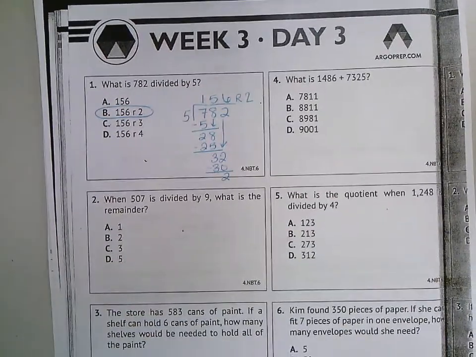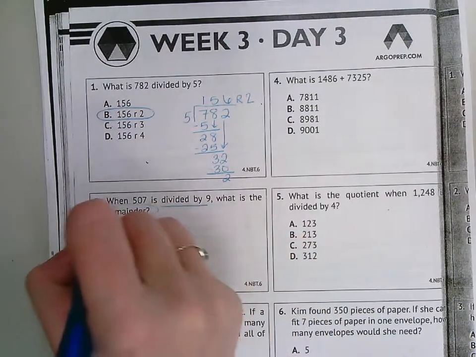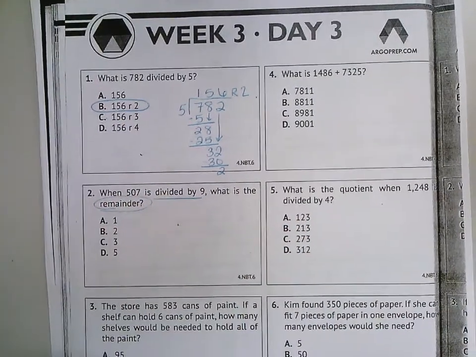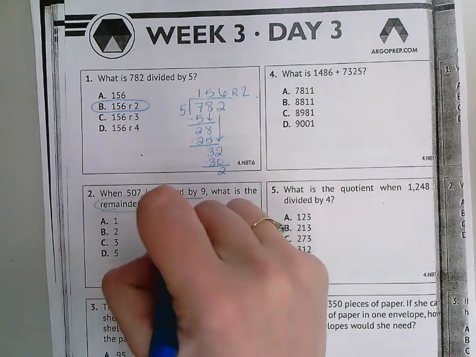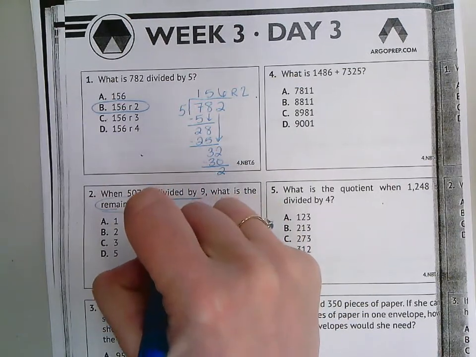Okay. Number 2, when 507 is divided by 9, what is the remainder? So in this case, it doesn't even want the answer. I have to find the answer, but it wants the remainder. So 507 divided by 9.